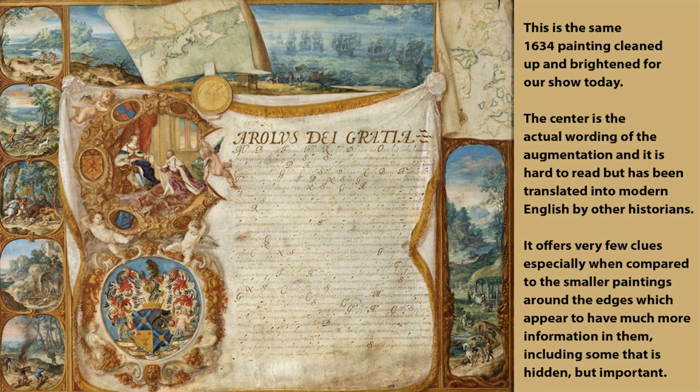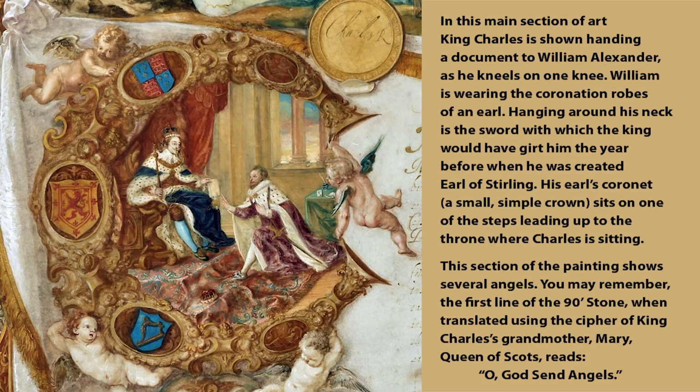And so we decided to really focus on that as I was writing my Oak Island book. So that's the book cover there. That's the central part of that painting, and that's the coat of arms on the back side. But there's so much more than that. Okay, so we'll jump to the next slide here. This is the central part of the painting, which is King Charles on that throne there, and he's giving the augmentation of arms paperwork to William Alexander.